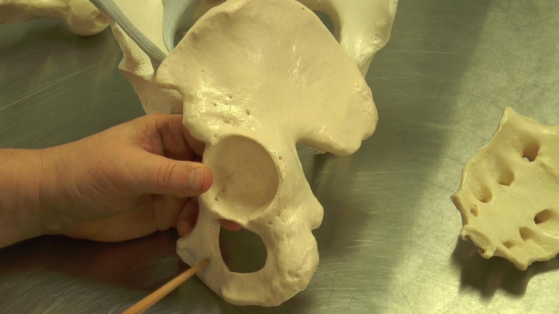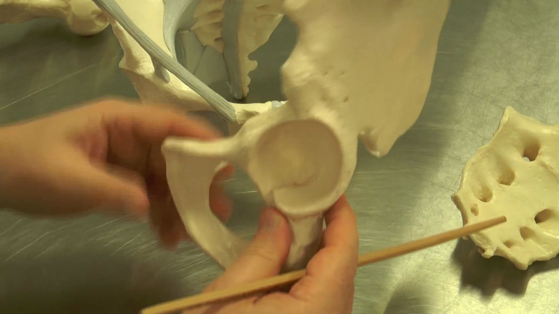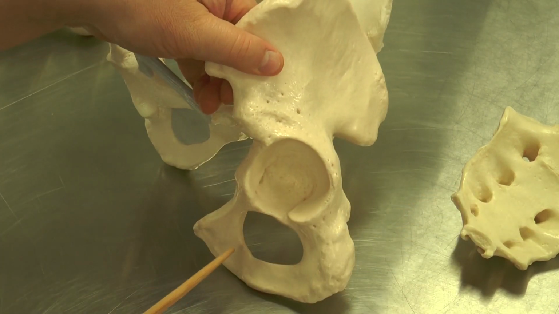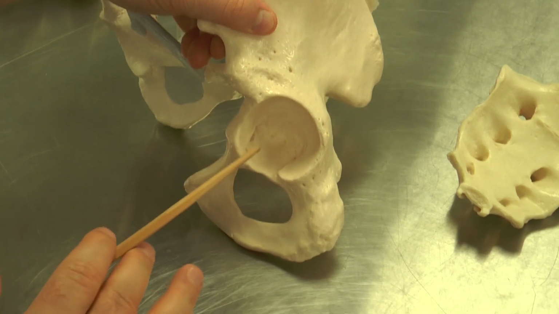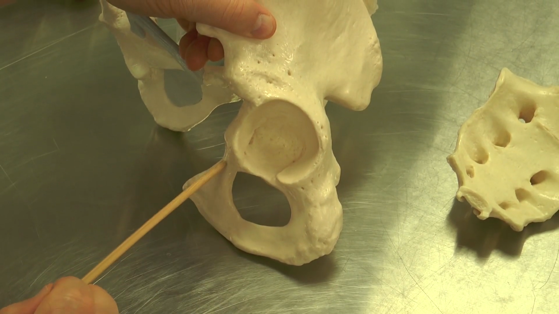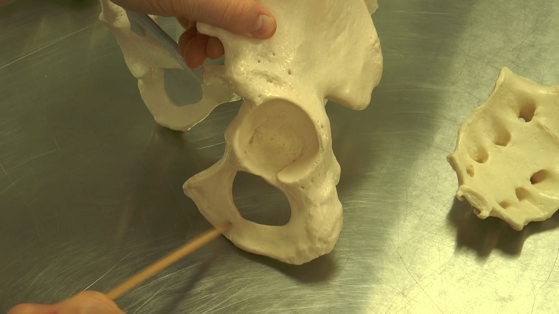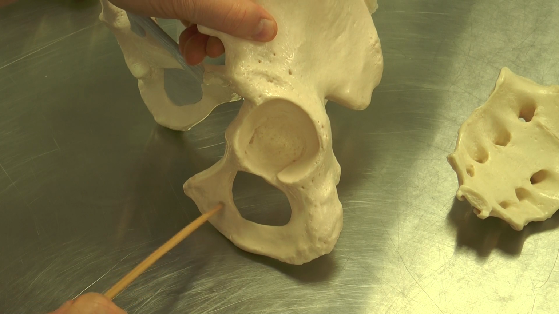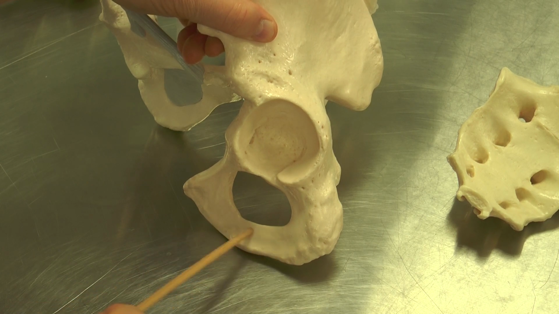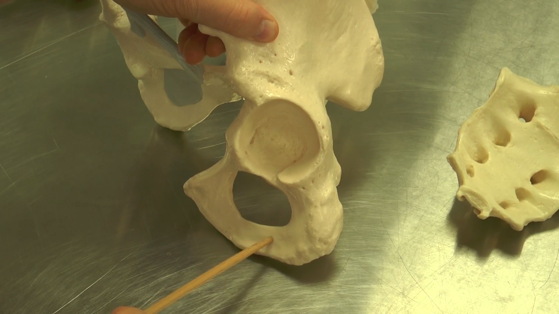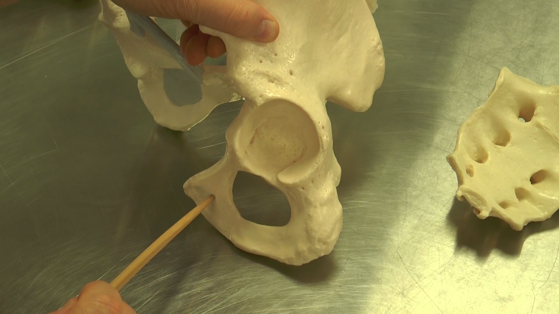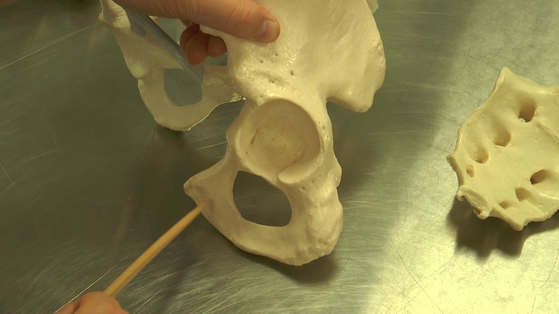Now we're going to look at the pubis a bit later. The pubis has a superior ramus and an inferior ramus. Here the inferior ramus of the pubis unites with the ramus of the ischium. So the ischium has one ramus, whereas the pubis has two, the superior ramus and inferior ramus.